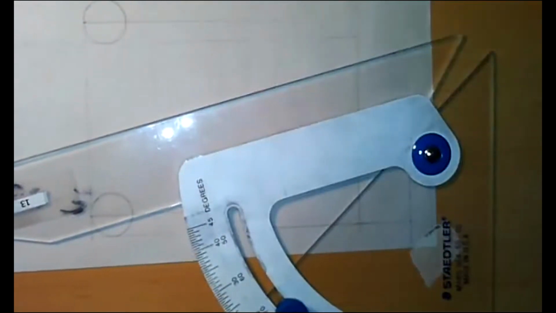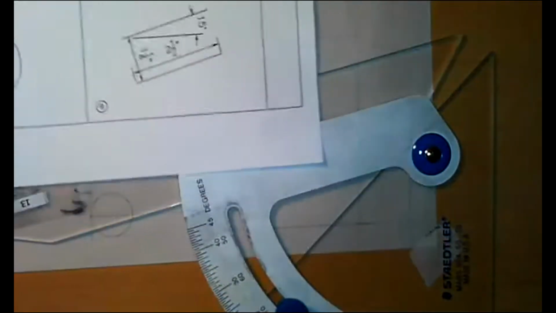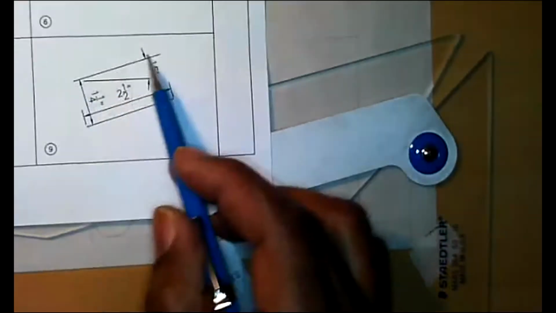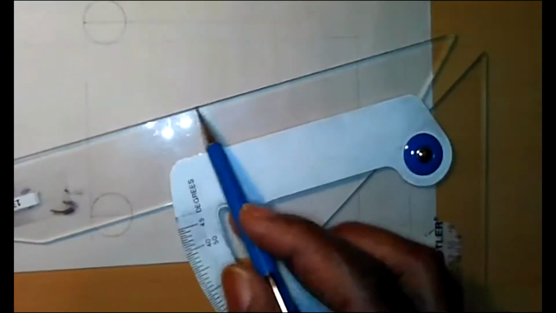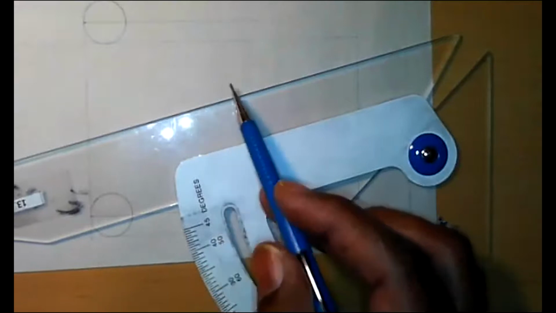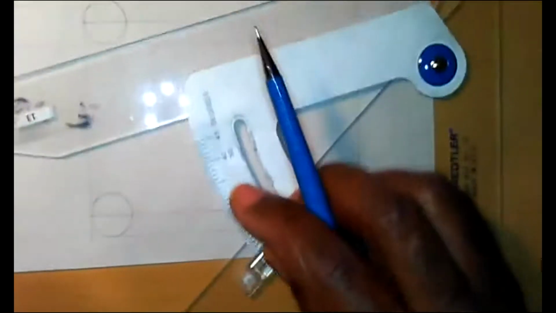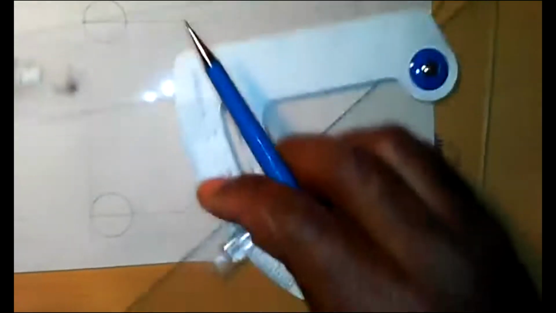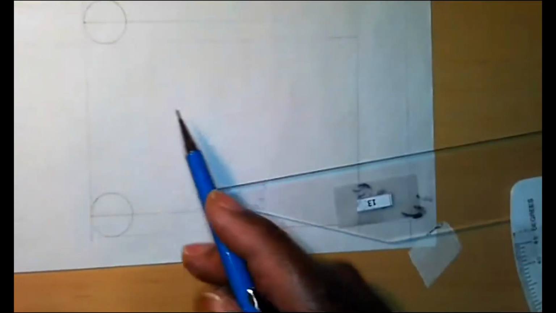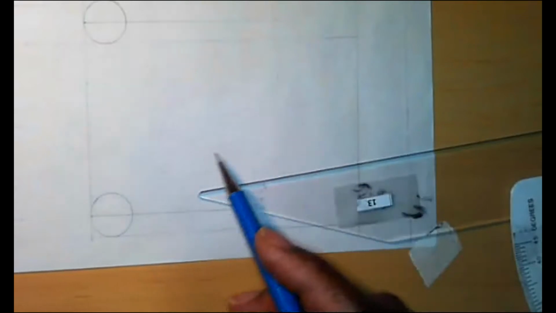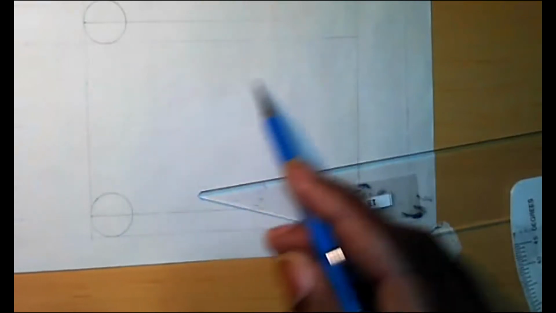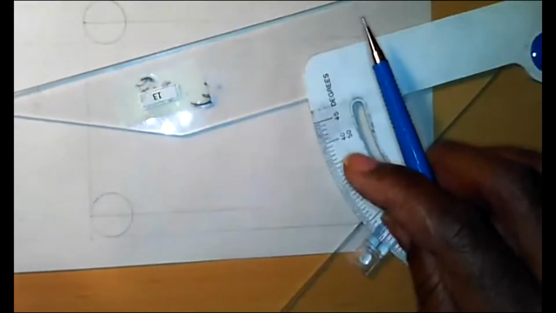Cool. Now it's quite obvious, right? This side is 15 degrees. So I'm going to make my first line. I know what I have to do. I have to make a line here, a line here. I'm just trying to judge where I should start. I can see where I have to go.